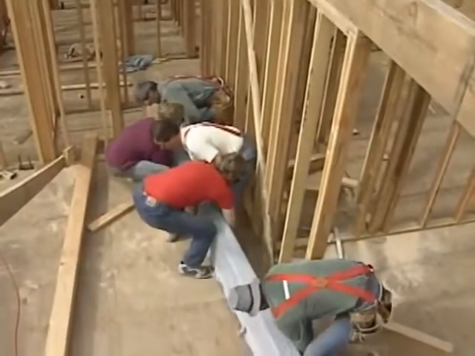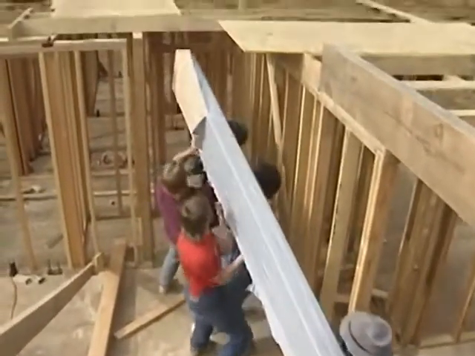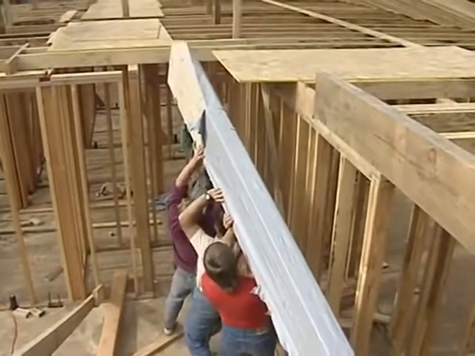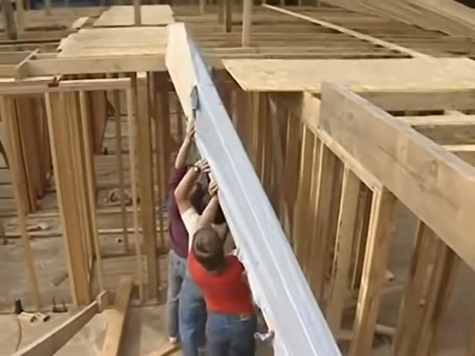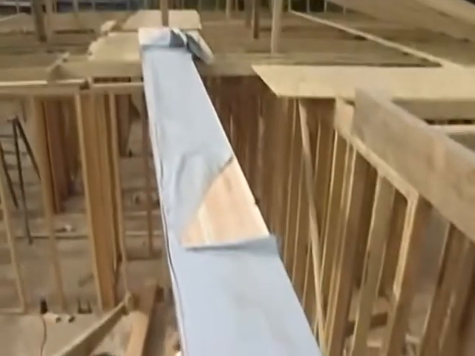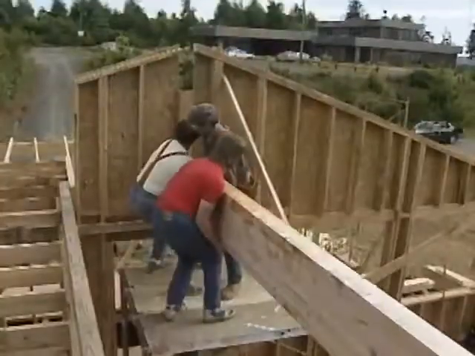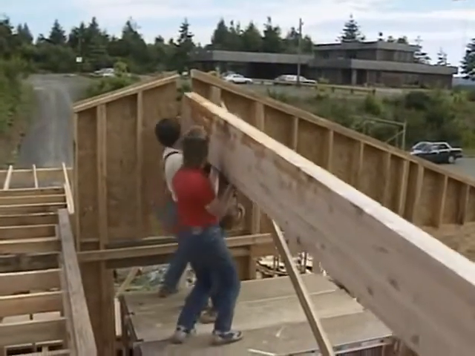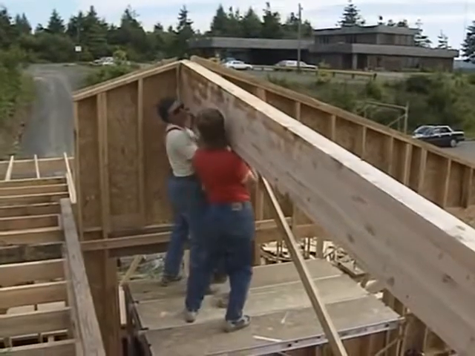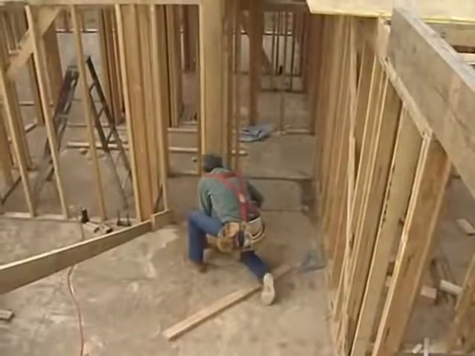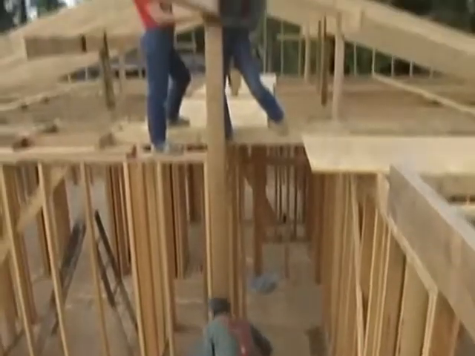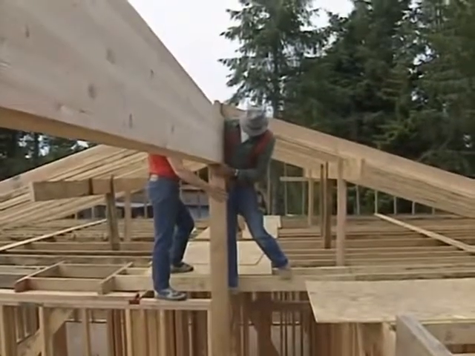Let's do it together. Everybody together. This is a good time to find lots of help. This is a glue lam beam which supports the cathedral ceiling over the living room. A glue lam is an engineered beam made up of 2x6s laminated and glued together under pressure. Then we lift one end onto a 6x6 post and into its pocket. The other end is supported by a long 4x6 post which sits over a foundation pier.